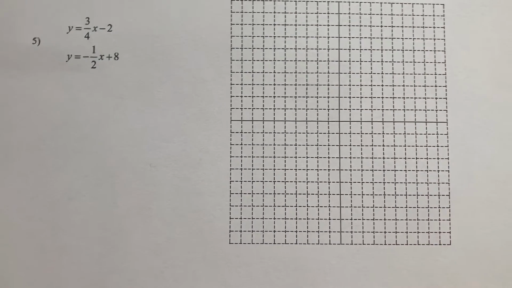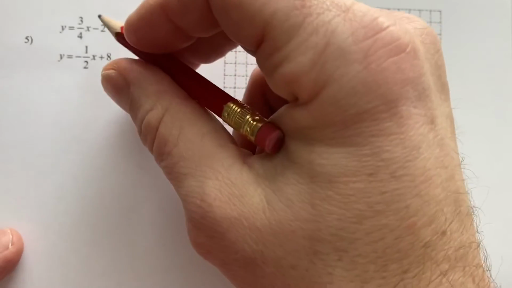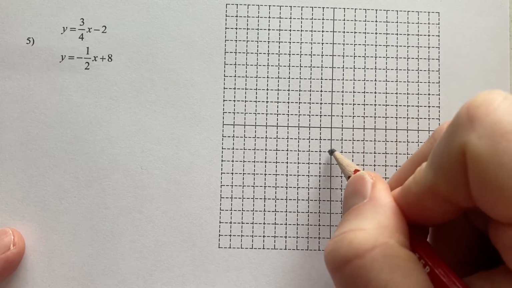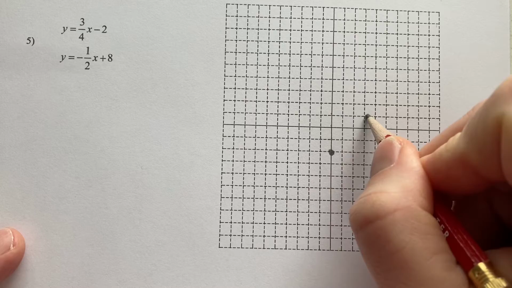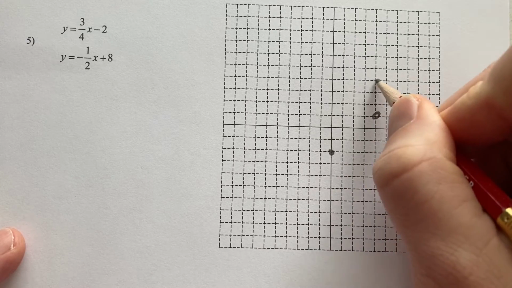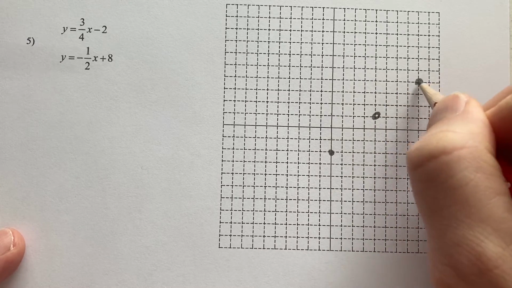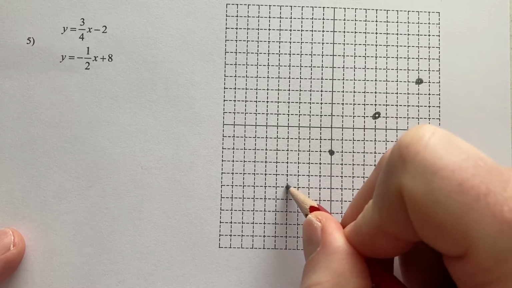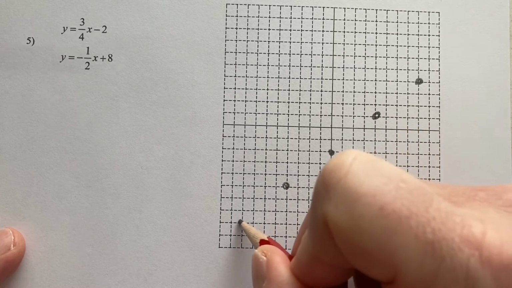All right, number 5, we're going to start this one at -2, so 1, -2, and then that one's going up 3 and over 4. Up 3 and over 4. All right, just got to be careful. And again, we could go down 3 and left 4 if we wanted. That's really up to us.